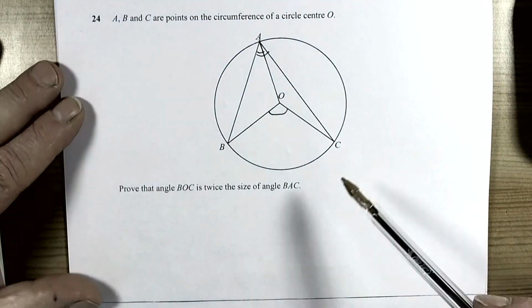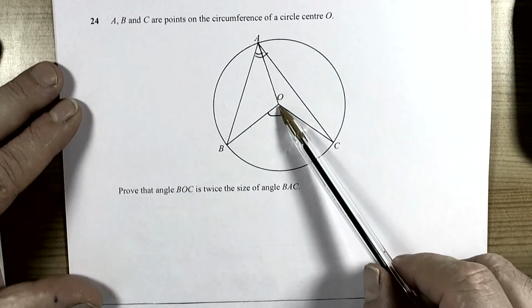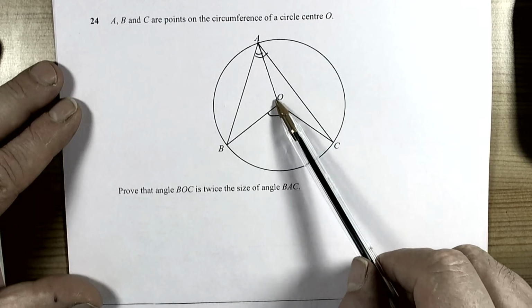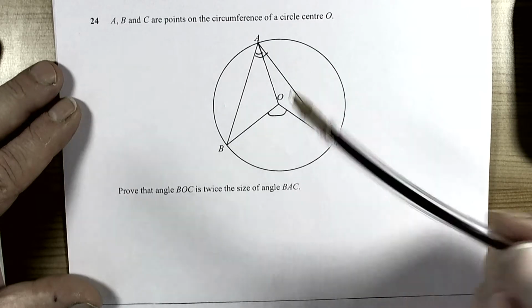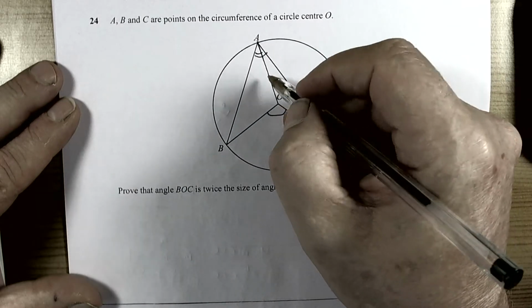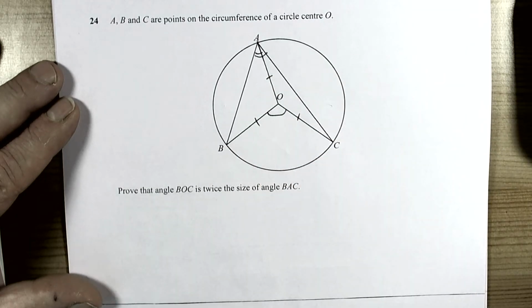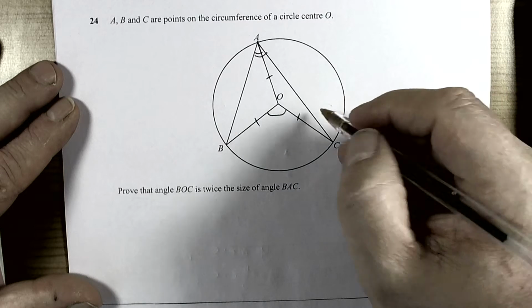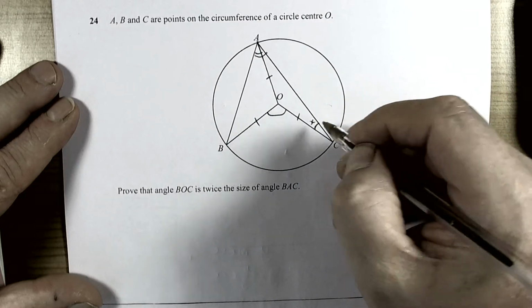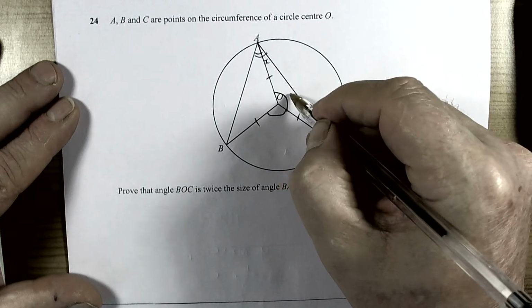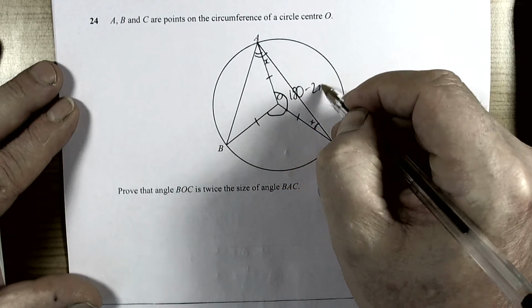So the way we prove this theorem is we draw another radius from the centre point O, the origin, to A. That then creates two isosceles triangles, so we know that that length is equal to that length is equal to that length. And literally we can say then that if we call this angle x, because base angles are equal, that must also be x. So therefore this angle must be 180 minus 2x.